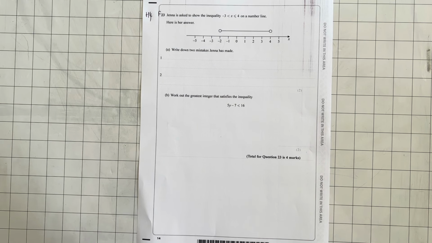Hello, this is question 23 from the foundation paper and question 4 from the higher paper. They're both paper 3 from November 2023. We're told Jenna is asked to show the given inequality on a number line, and we're shown her answer.